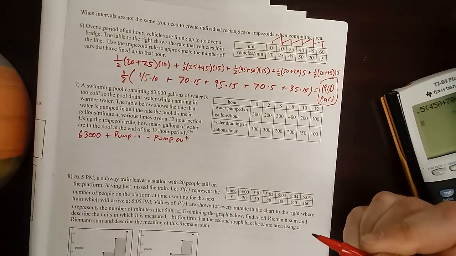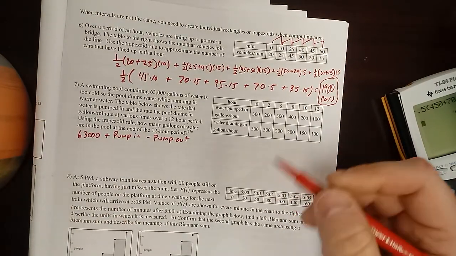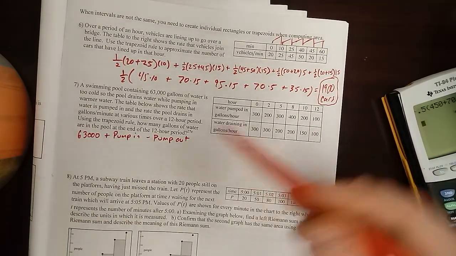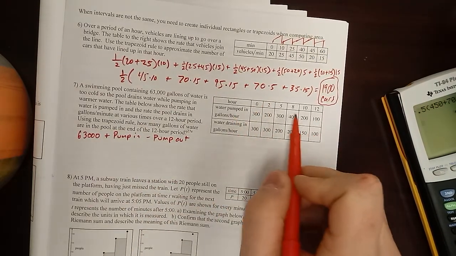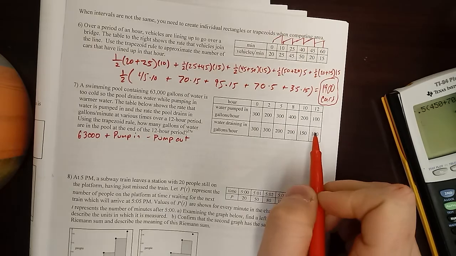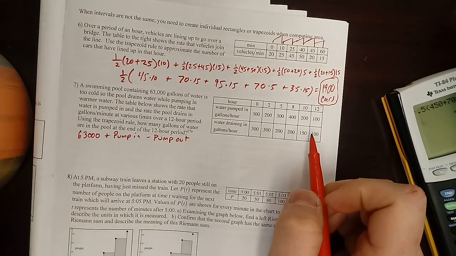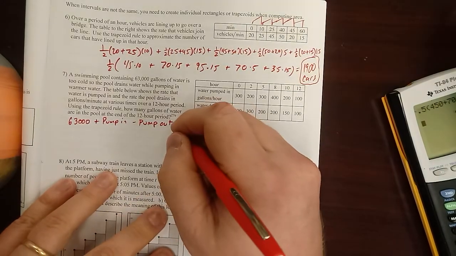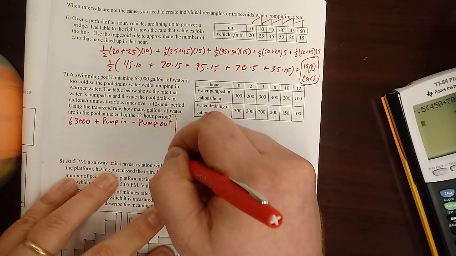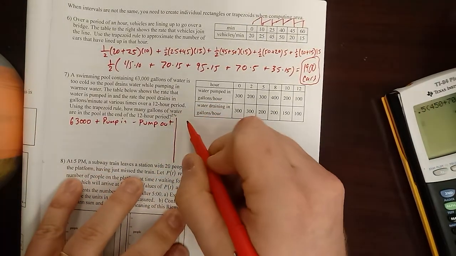Basically, I'm going to use the trapezoid rule. I'm going to do a trapezoid rule for the water pumped in, and a trapezoid rule for the water pumped out, and then just do the basic math beyond that and use more common sense beyond that. So let's do water pumped in.